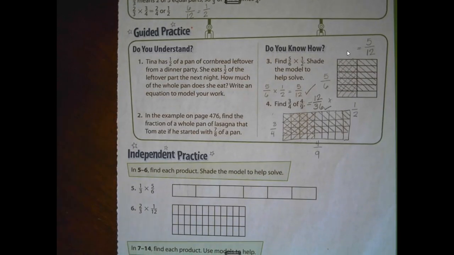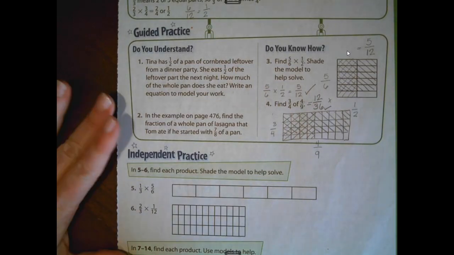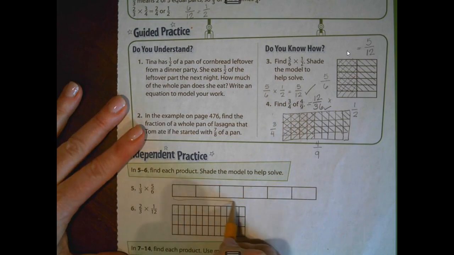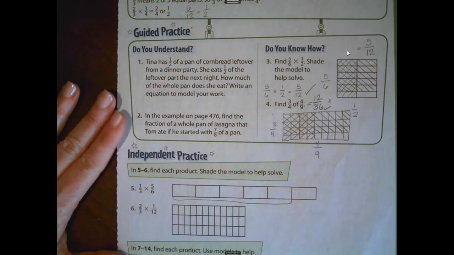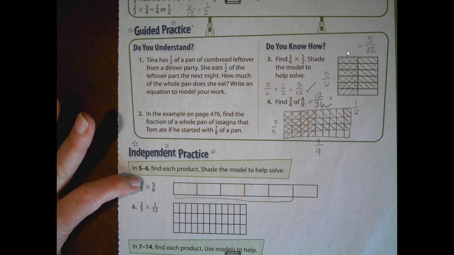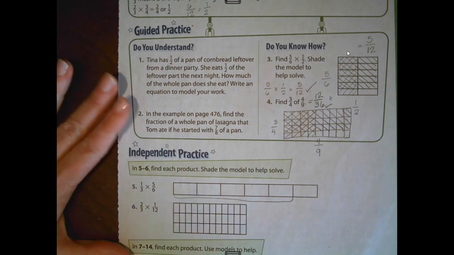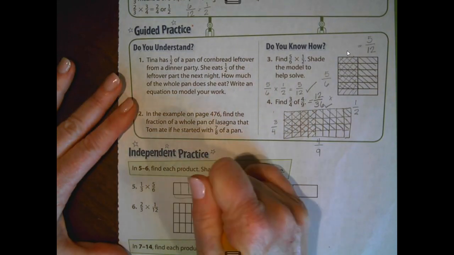Multiply 1/3 times 5/6. And what they've already done is they've already broken the model into 6 equal parts. All right, we're going to be focused on 5 of those equal parts. So I'm just going to make a little note here that we're going to be looking at 5 of these equal parts to find our product. All right, and we need to break each of the parts into thirds.